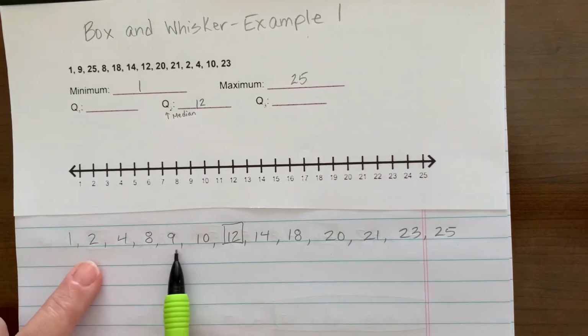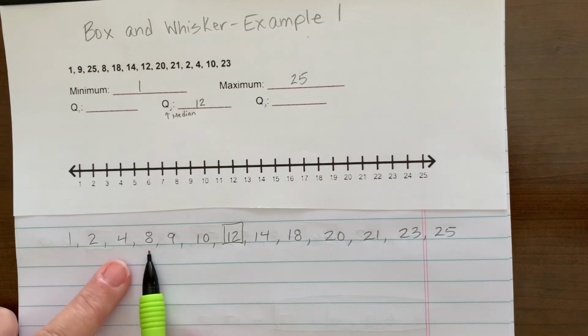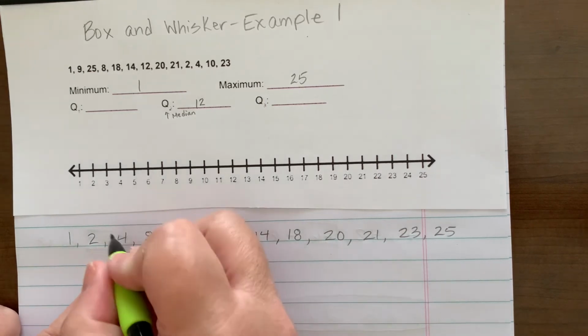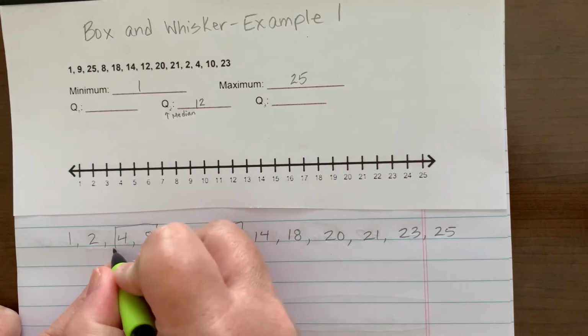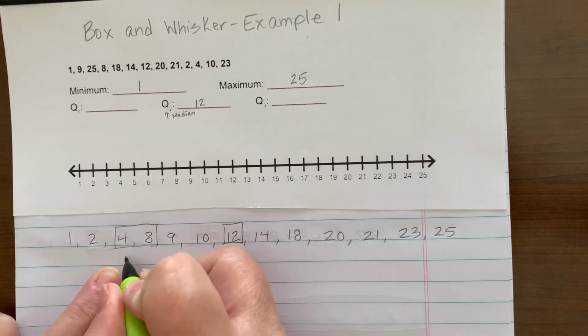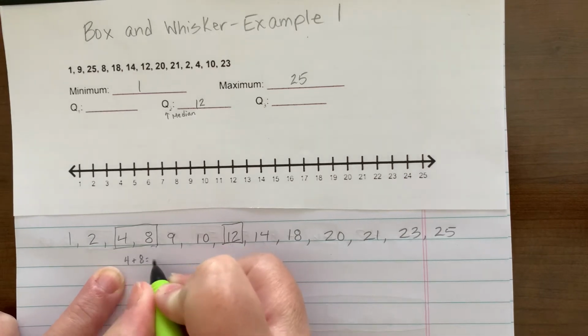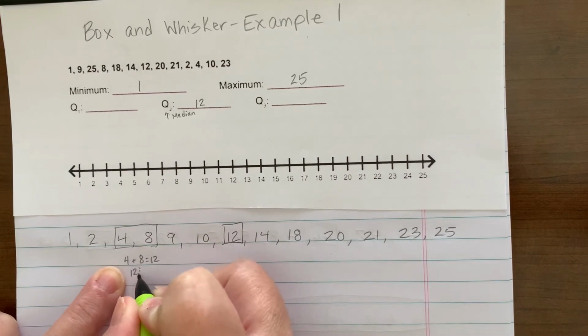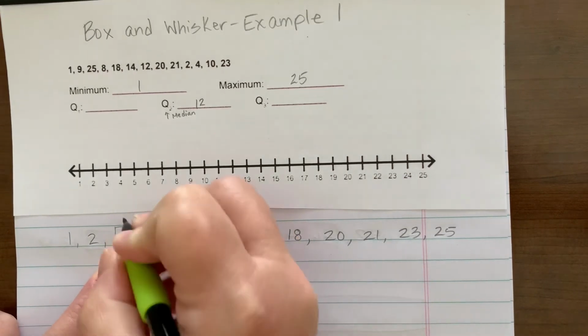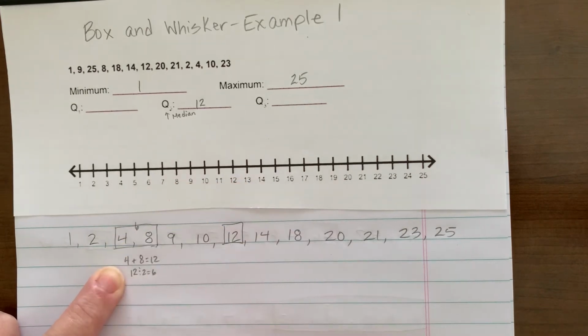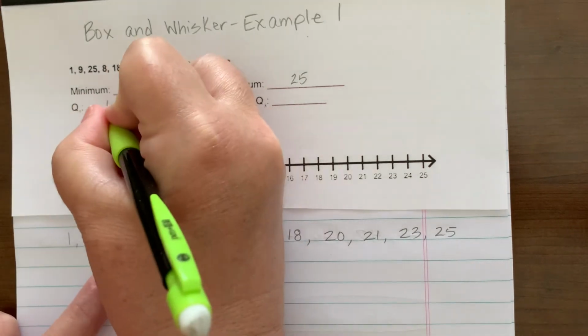Now I'm not going to include 12 when I come over here to do my lower quartile. So I count in and count in and count in, and I end up with halfway between 4 and 8, okay? If I want to do that mathematically, I can say 4 plus 8 equals 12, and then 12 divided by 2 equals 6, okay? So my lower quartile is 6.